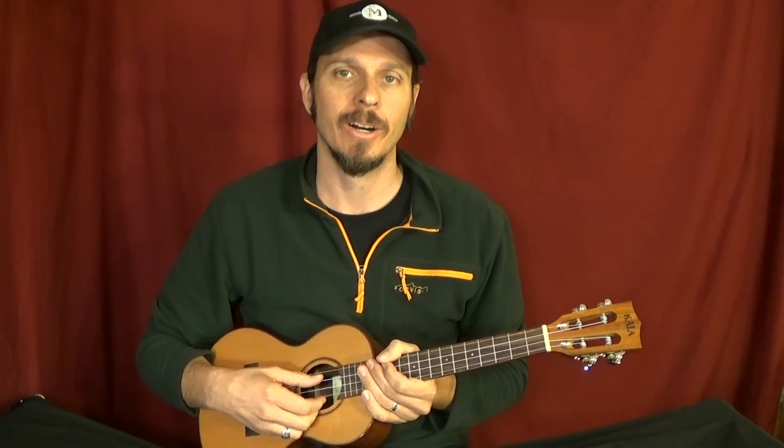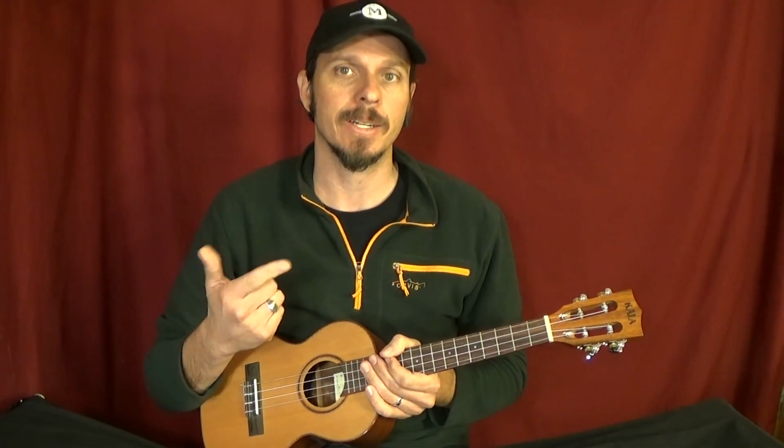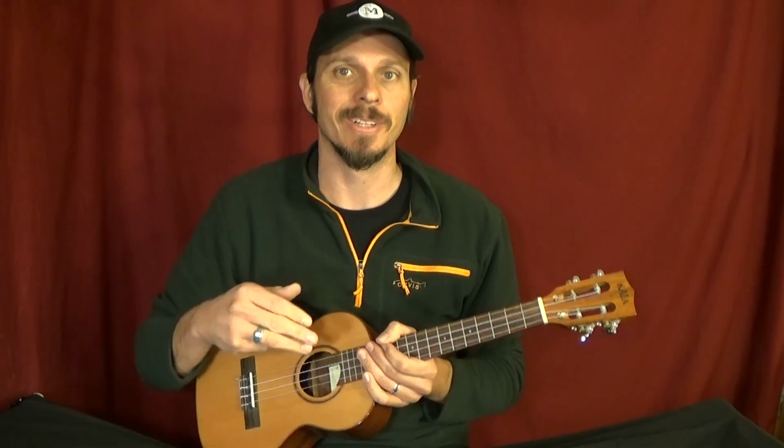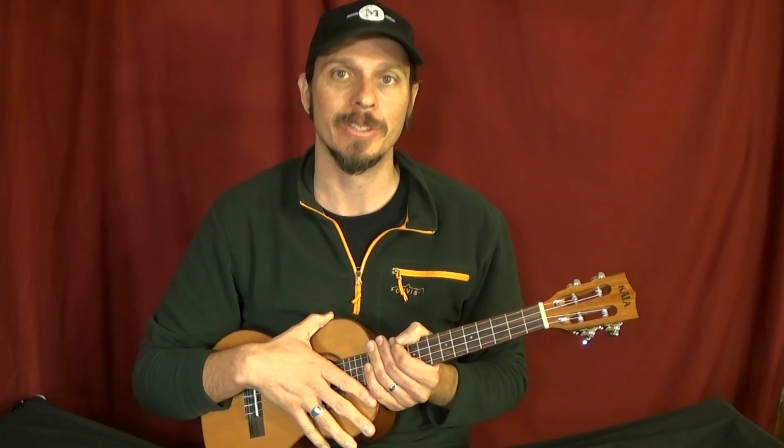Key of G on the ukulele. So we'll look at G major pentatonic, G blues, and the G minor pentatonic, which are pretty close. And I'll show you how to visualize those all up and down the uke. So let's take a look.